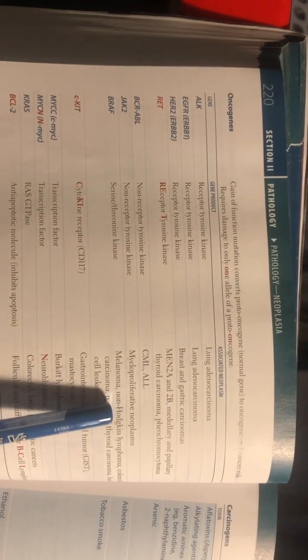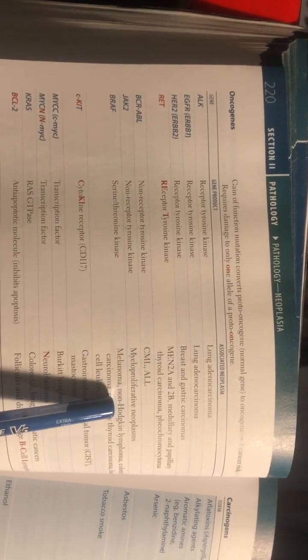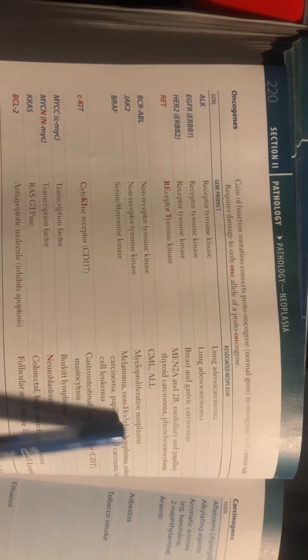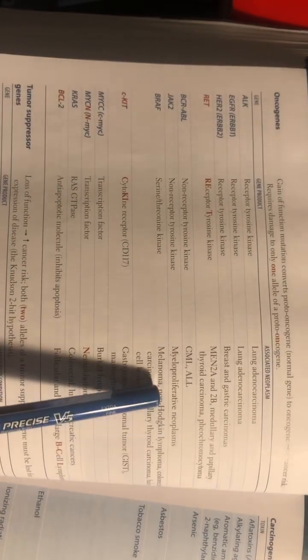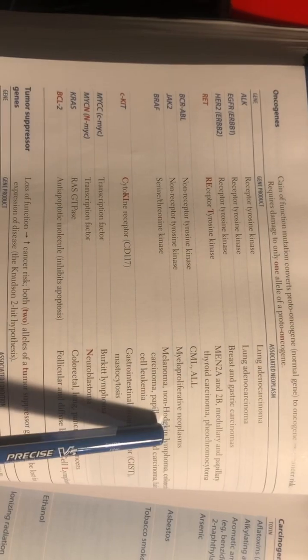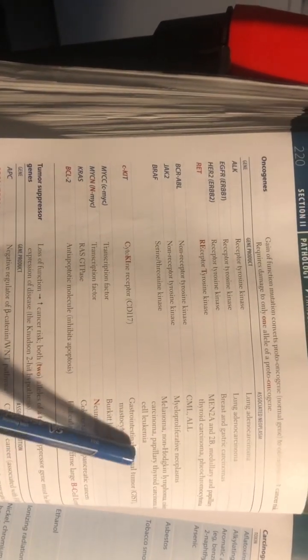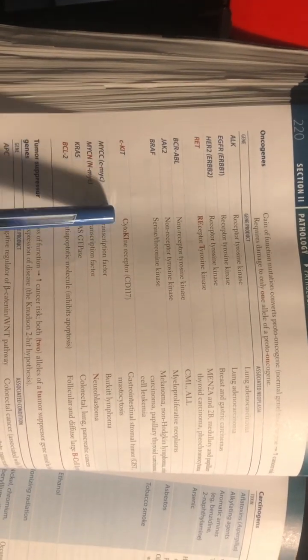And non-Hodgkin lymphoma is, it's not other subjects, like this graph is mathematics, right? So it's not other subjects, so non-Hodgkin lymphoma. C-kit, I think this has not been asked much, so just remember c-kit as cytokine receptors.